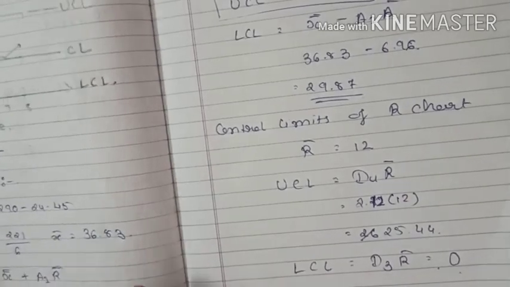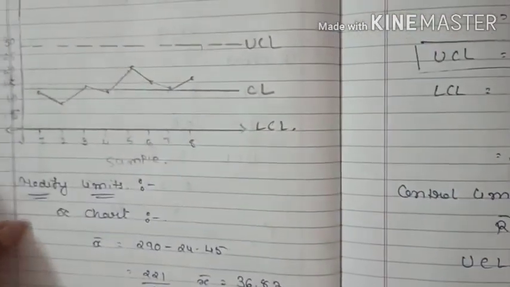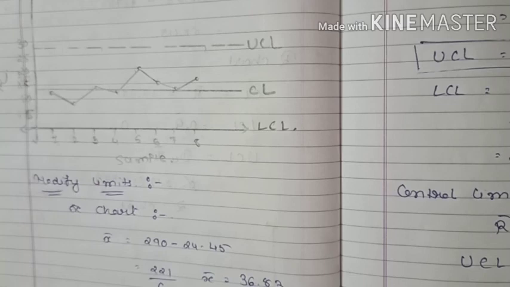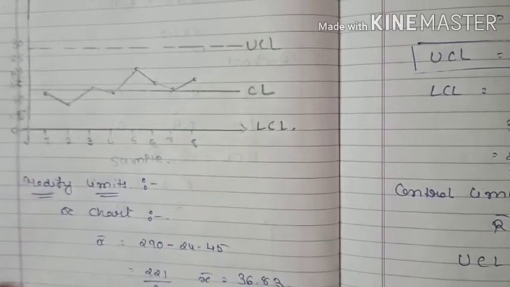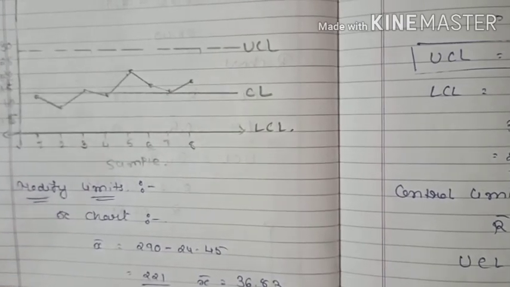Understood? Even though in the R chart all the R values are under control, we still have to remove the 2 samples from the R chart also.